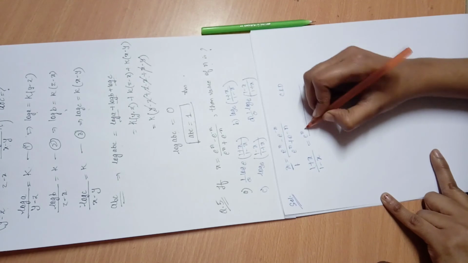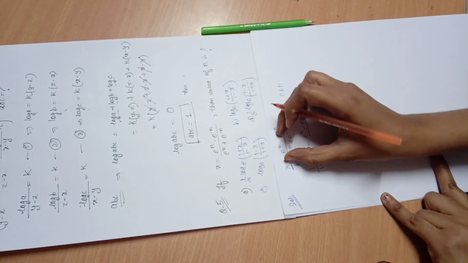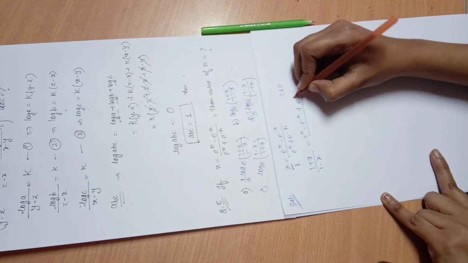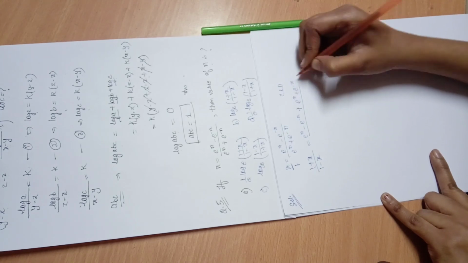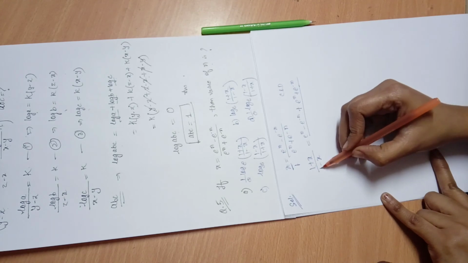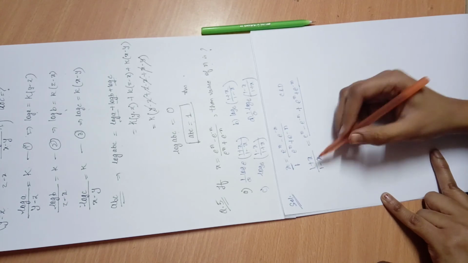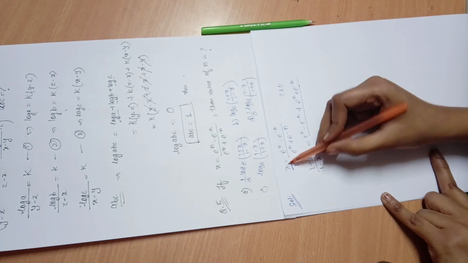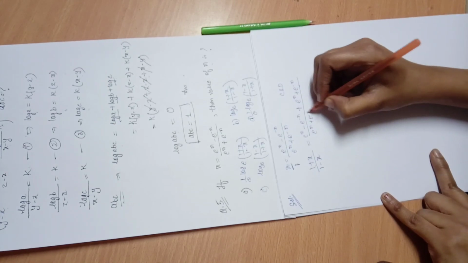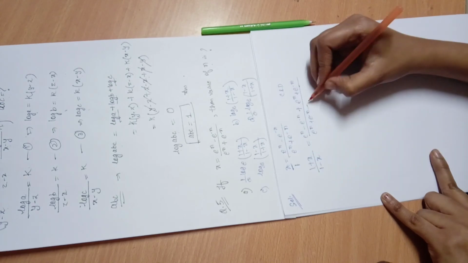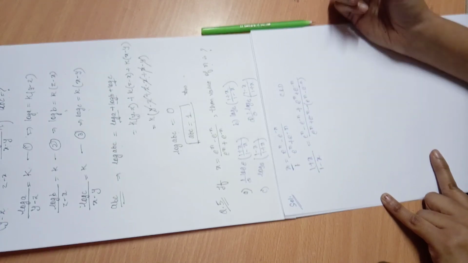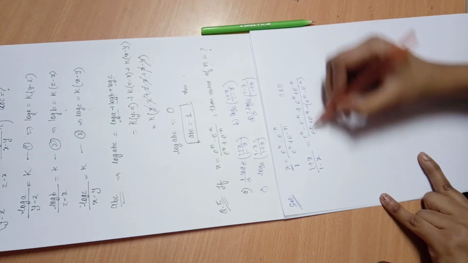This term plus this term. Now this is 1 minus x. So 1 minus x, this term minus this term. Right? Now just simplify it.